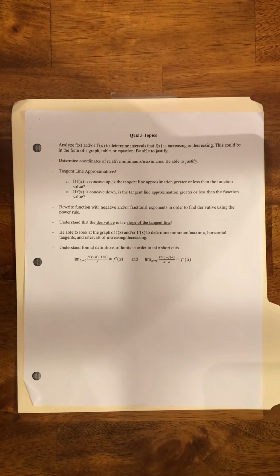Make sure you go through this list of topics for quiz 3. I write these down when I'm looking at the quiz, so they're usually pretty helpful, or at least that's what I think. A lot of these are things that we already did, so just that I did practices a little bit ago.